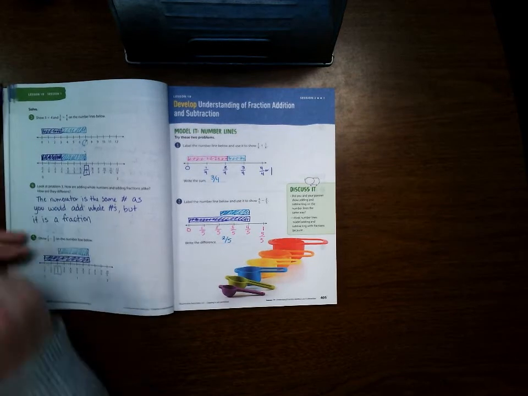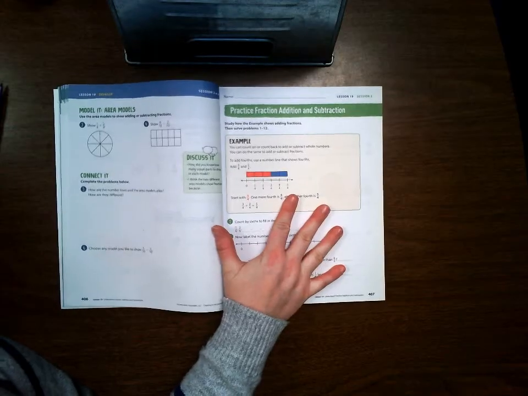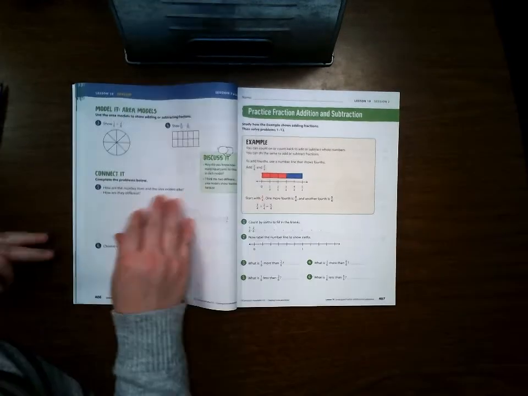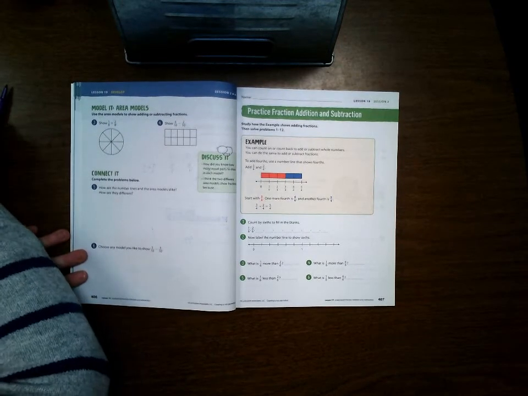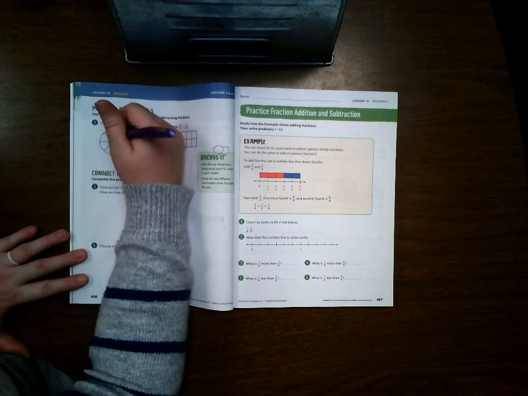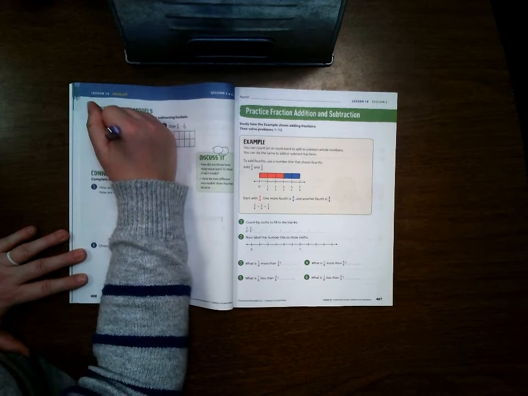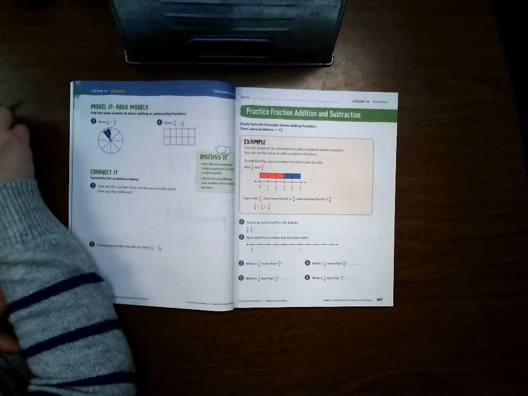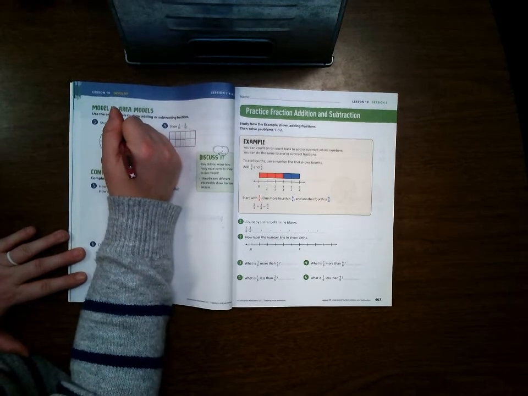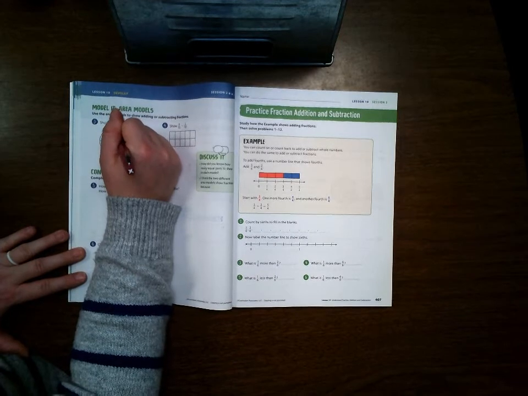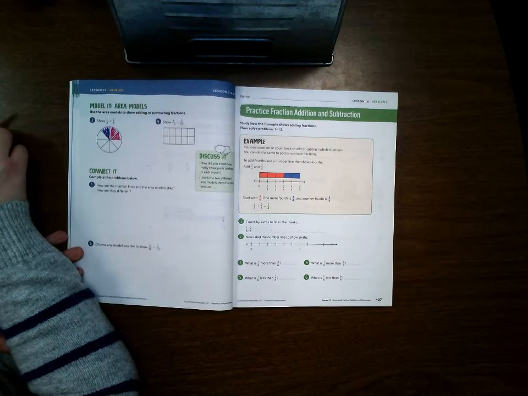Okay, let's go ahead and turn to page 406. On 406, it says model it, area models. Use the area models to show adding or subtracting fractions. So first we want to show 1/8. There's 1, 2, 3, 4, 5, 6, 7, 8 pieces. We're going to shade in 1 piece plus 2/8. So we're going to shade in 2 more pieces. And we can see that now we have 3/8.